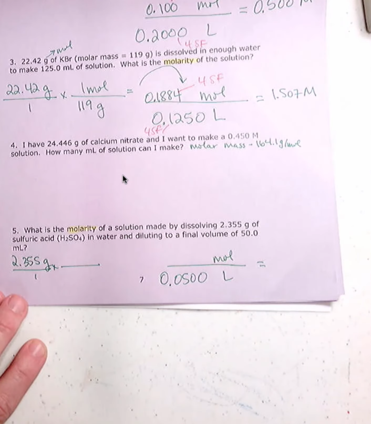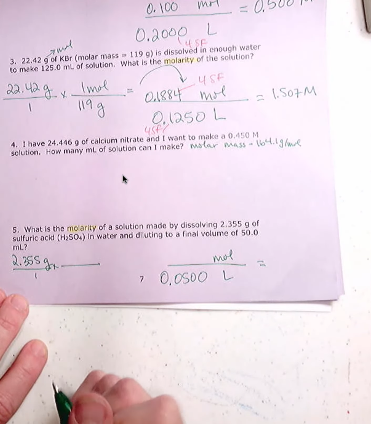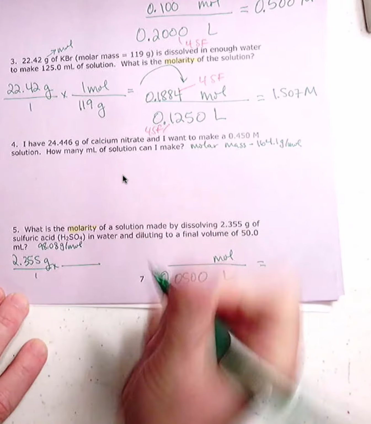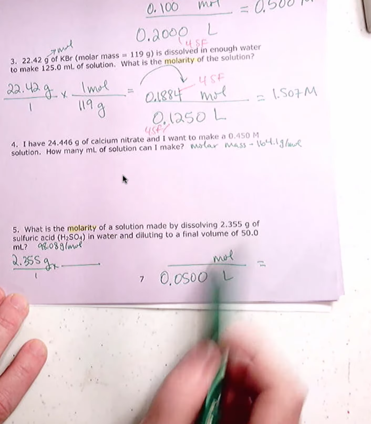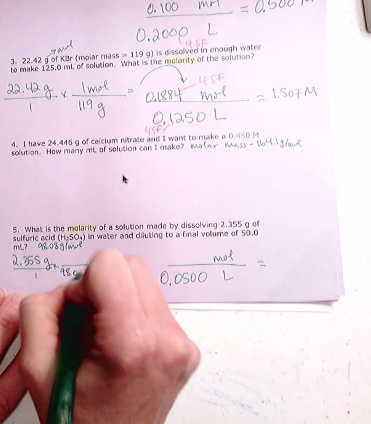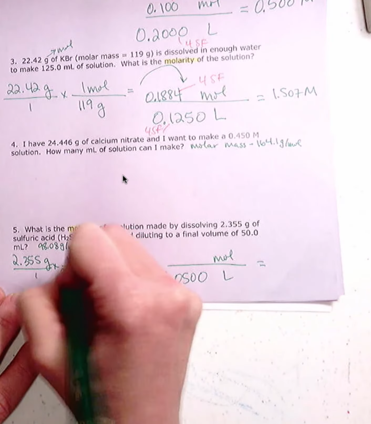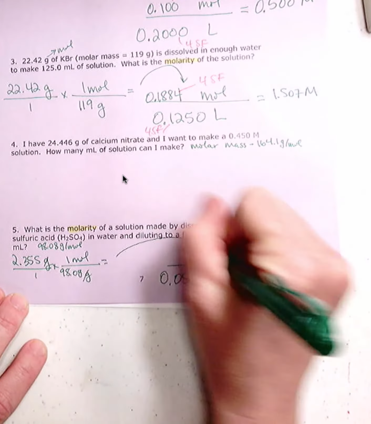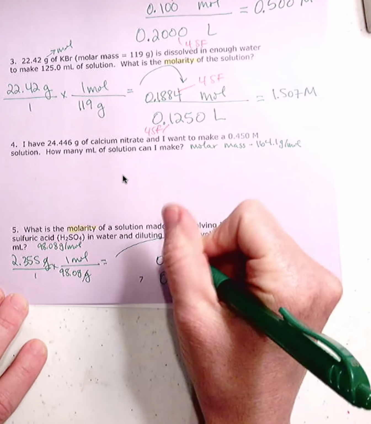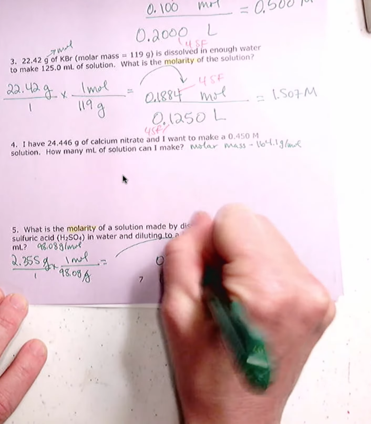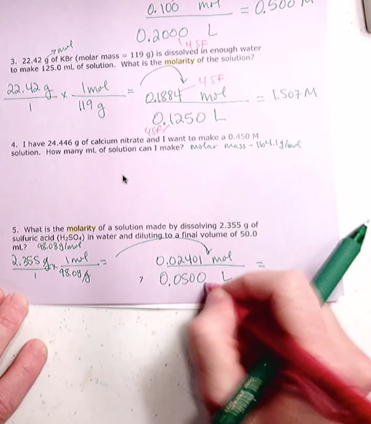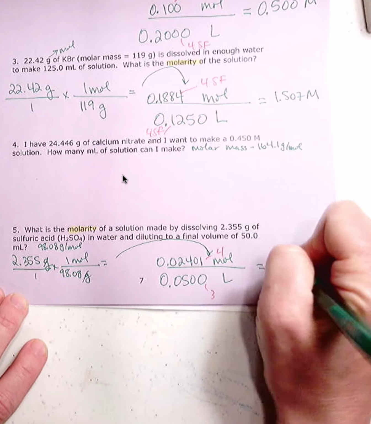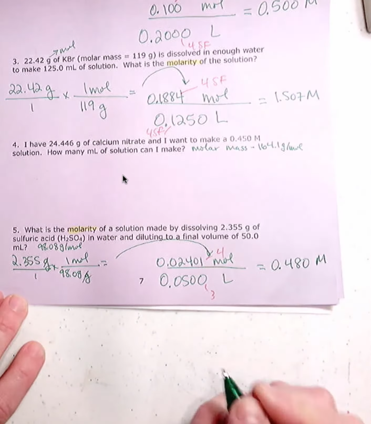Oh, and if while you're working on number 5, you wanted to know the molar mass of sulfuric acid, it's 98.08 grams per mole. So I've already converted milliliters to liters. Now I'm doing grams to moles. So I end up with 0.02401. Divide that out. I have 3 sig figs here, 4 sig figs here. So I can't have more than 3 significant figures in my answer. So 0.480 molar.